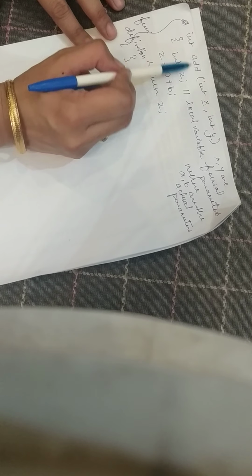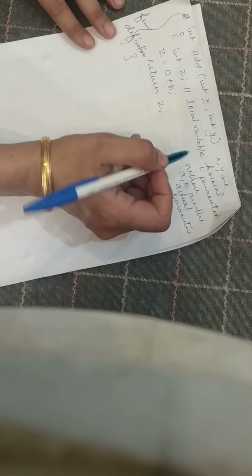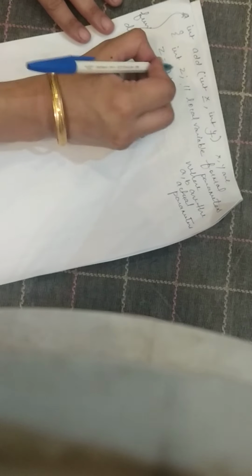Now you can see the processing of this program. It will start with the main. Input will be done. Then once this function calling came, the control of the program will transfer to the function definition. When it comes to the function definition, here the addition will be done.